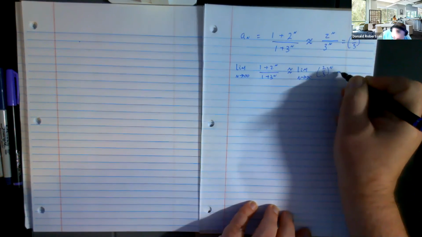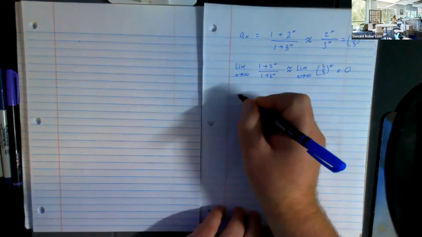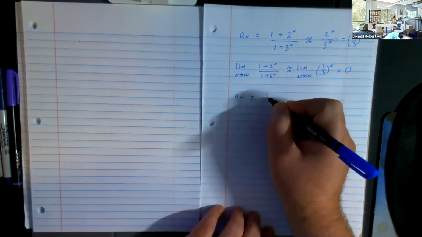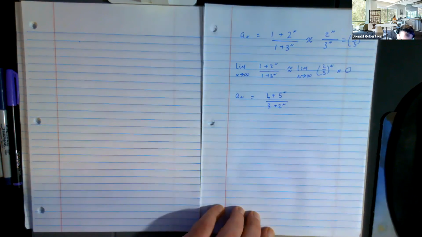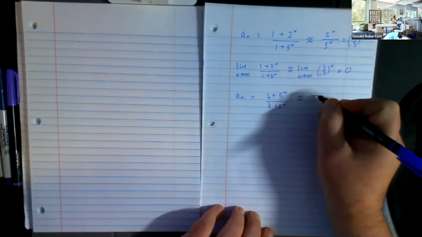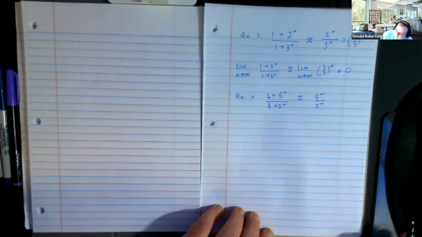Now, if you take a number that is less than 1 and you raise it to a really, really large power, what answer do you typically get? 0. Say that again? 0, it gets infinitely small. Yeah, you get 0. How about this one? Well, it behaves like that.